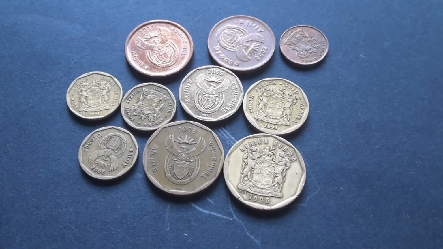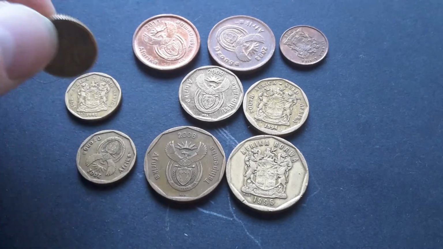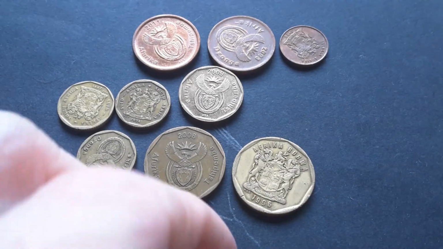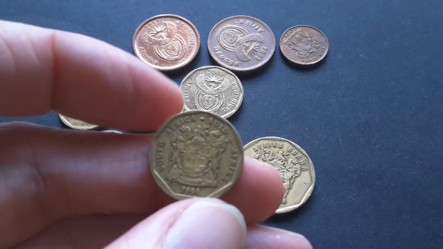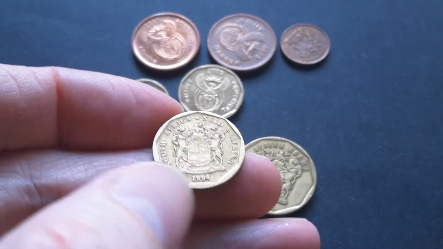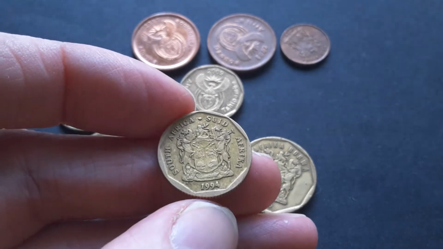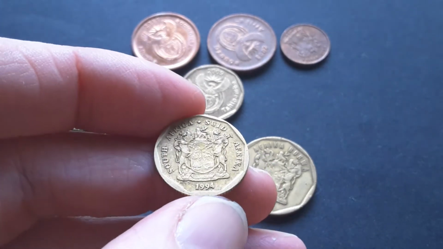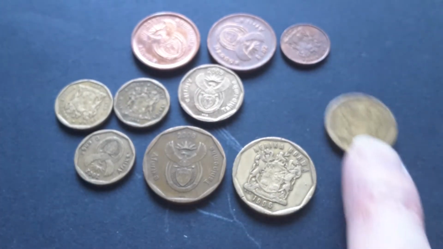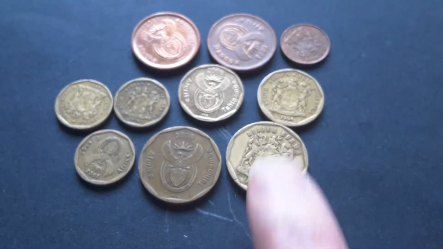So, from 1990 to 1994, we have the South African coat of arms, which would be this coin here. And as you can see, it has South Africa in English and South Africa in Afrikaans. And that was common on all coins between 1990 and 1995.